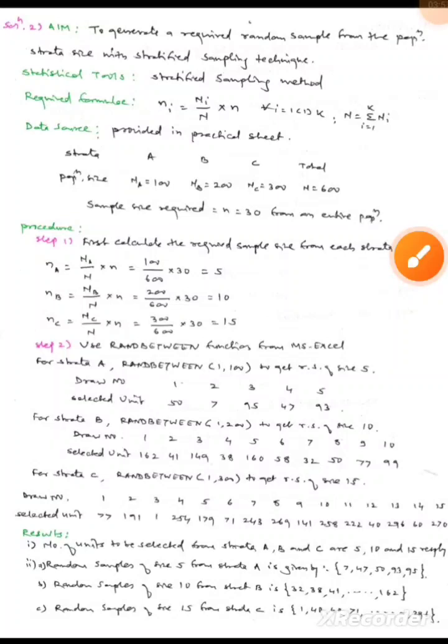The data is this. The sample size required, n, is equal to 30 from this entire population. So what is the procedure? The procedure is, first we have to calculate the required sample size from each strata. How to calculate this? To calculate this we need to use this formula. So what is that formula? Na is equal to capital Na divided by capital N into n.